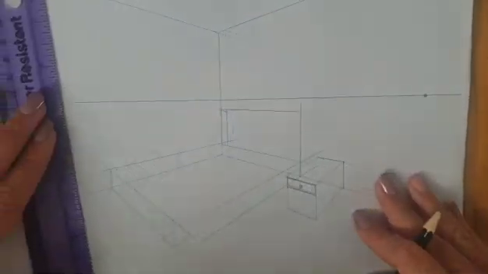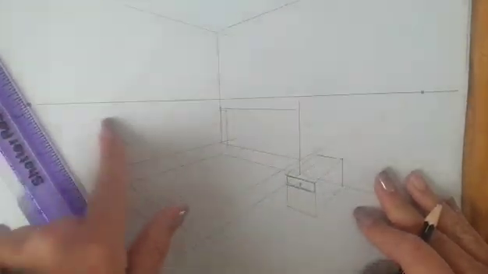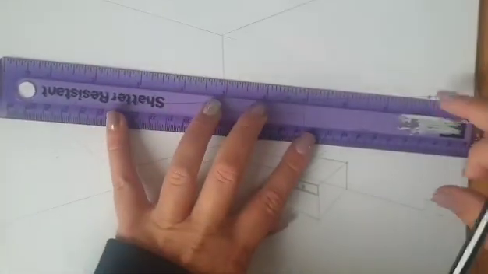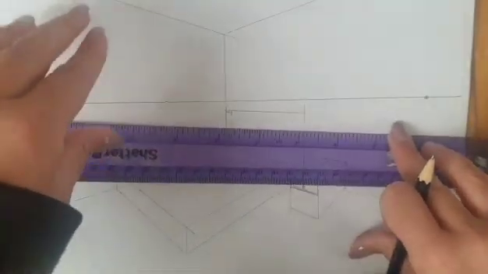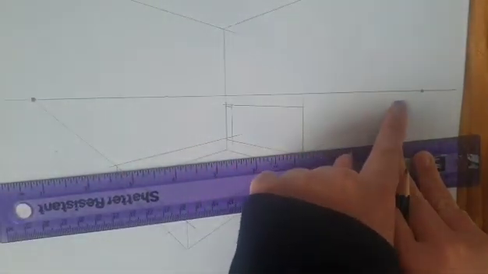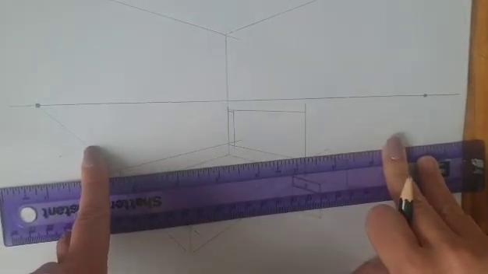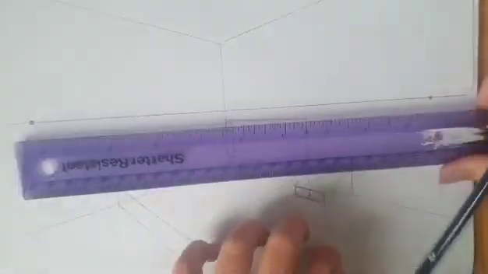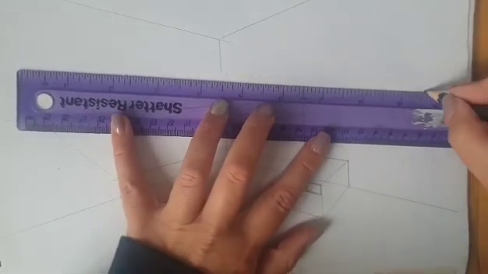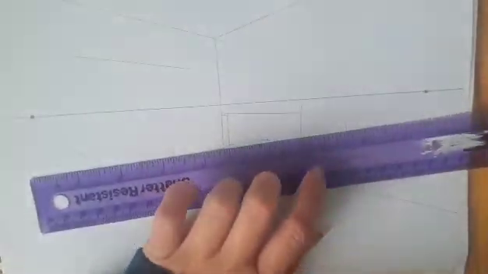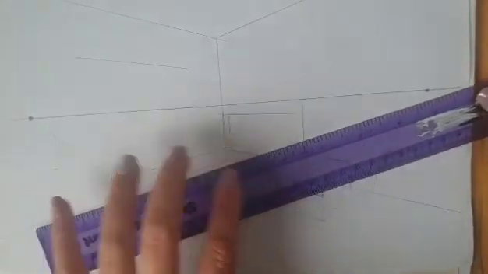Okay, I also have a window here, so let's draw my window. So from this vanishing point, it's strange, I know the window's on this side, but we need this vanishing point to tell us where the top of our window is and where the bottom of our window is. Okay, and if we had something on this side, we'd use this vanishing point. So from here, at the top of my window, I'm going to draw a little line like that. It might not be that long, but that just helps me.